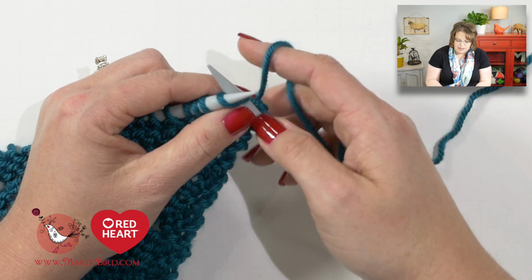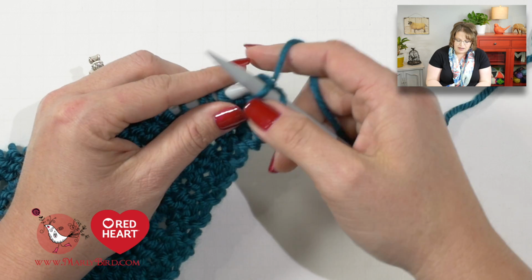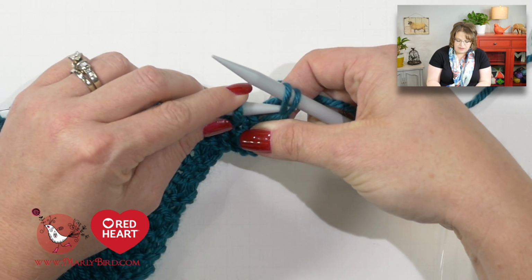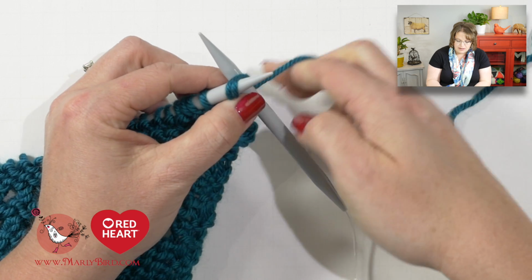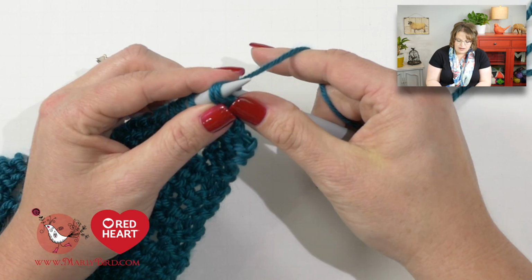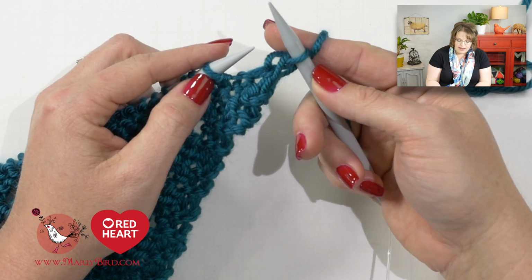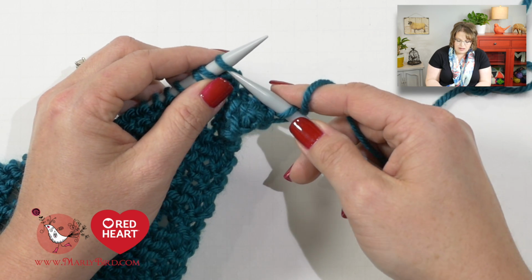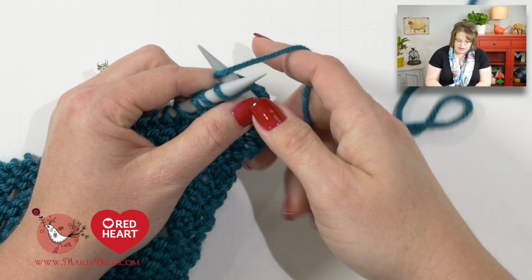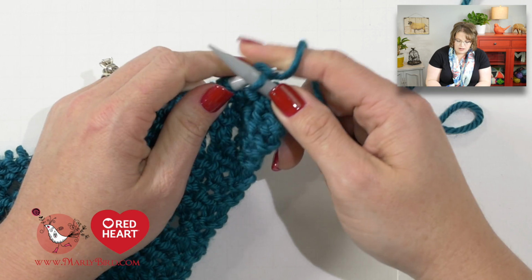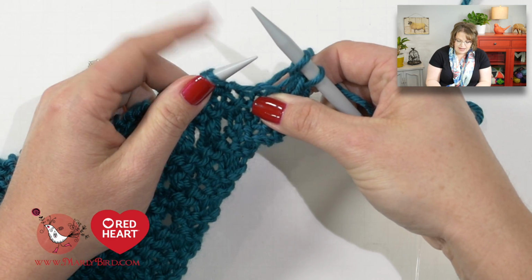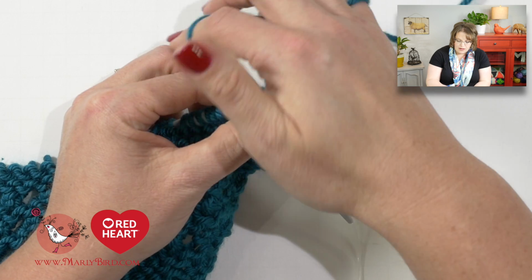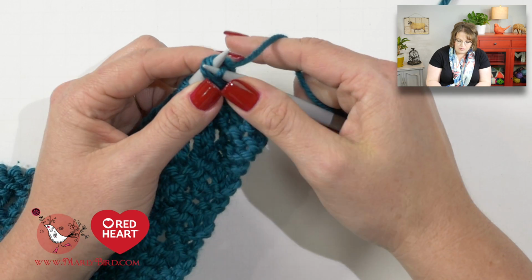Go ahead and knit 1 more stitch from the left hand needle, and then take your left hand needle, put it in the front leg of those 2 stitches. Knit them together and off. You're left with 1 stitch on your right hand needle. So knit 1 more stitch from your left hand needle. Now you take your left hand needle, put it into the front leg of those 2 stitches. You will knit them together.